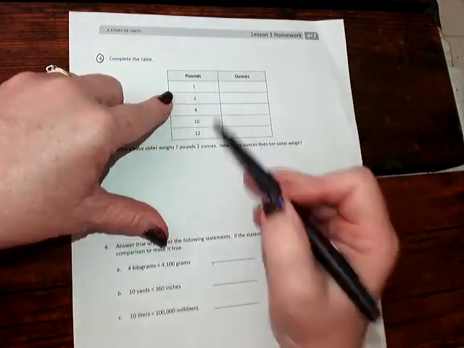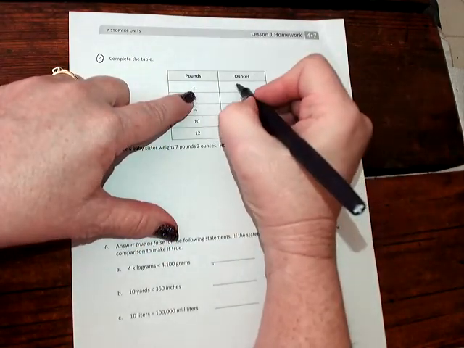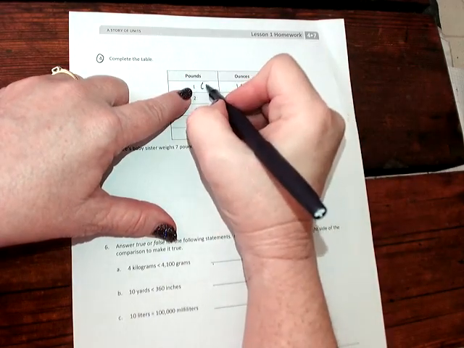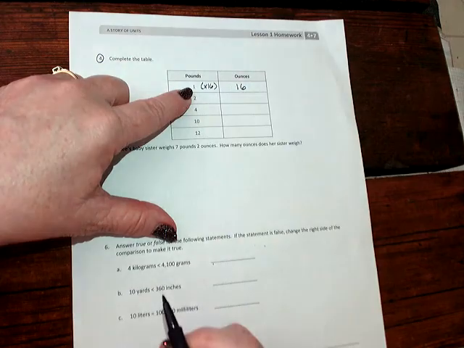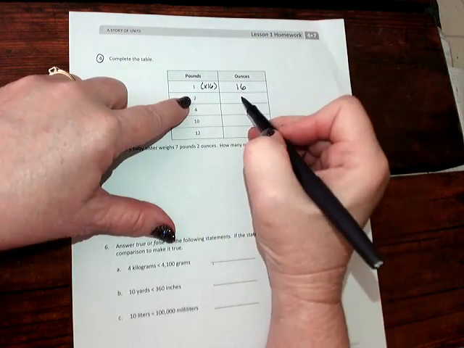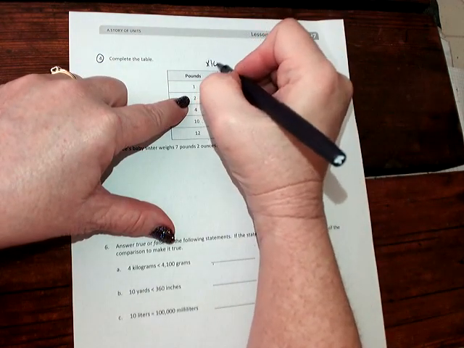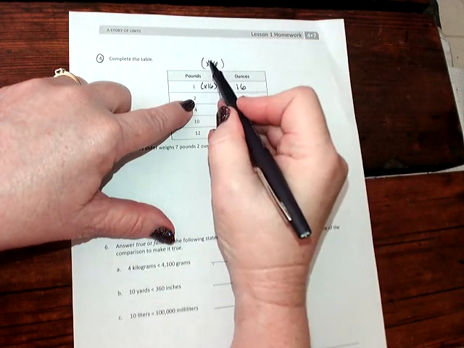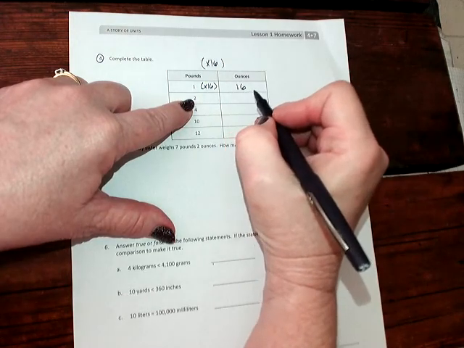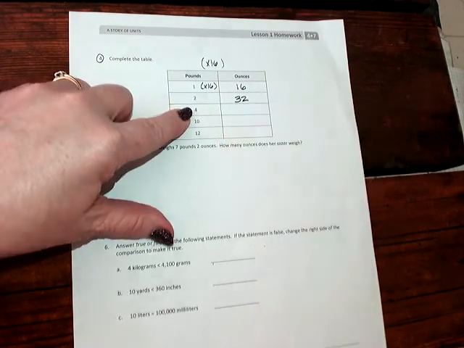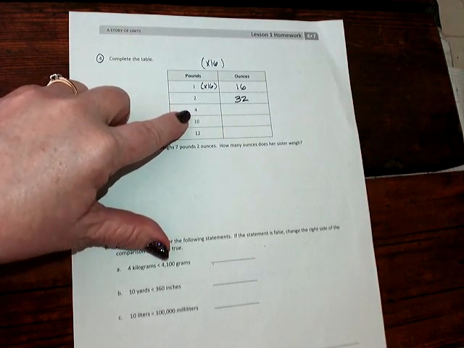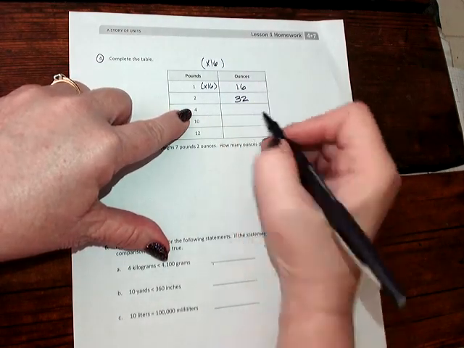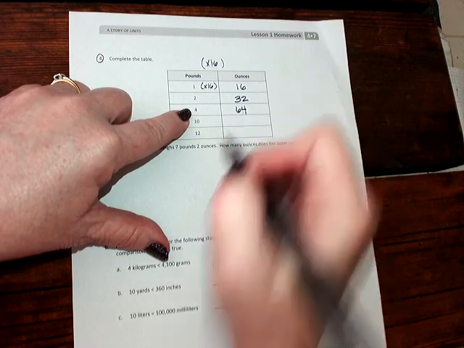So the rule on this chart is 1 pound is 16 ounces. So for every pound, we are going to multiply every pound by 16 to get the number of ounces it has. So the rule up here, I'm going to put times 16 up there. So 2 pounds times 16 is going to be 32 ounces. 4 pounds is going to be 4 times 16, and that will be equivalent to 64 ounces.